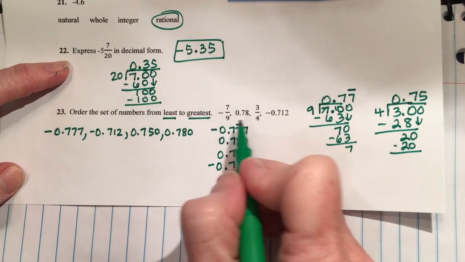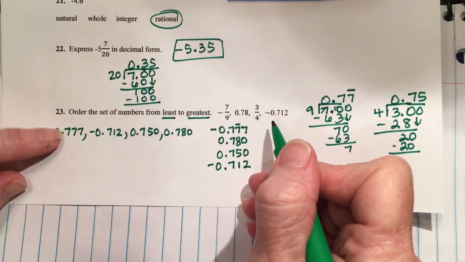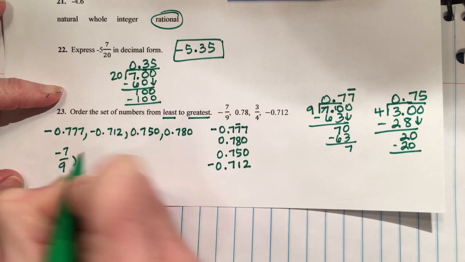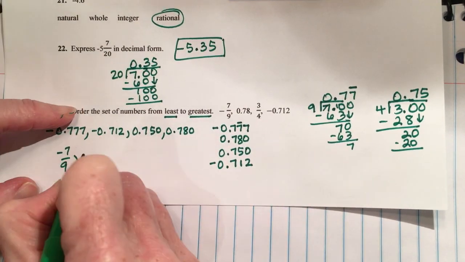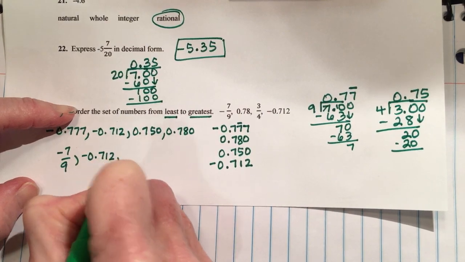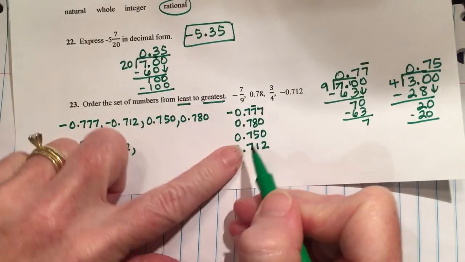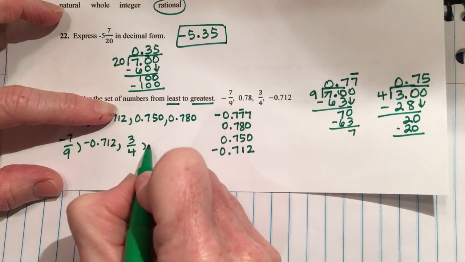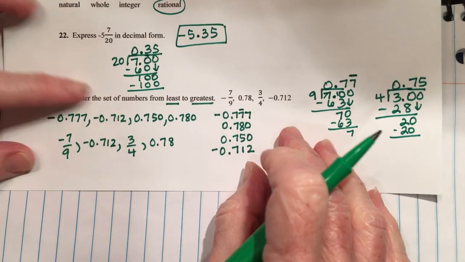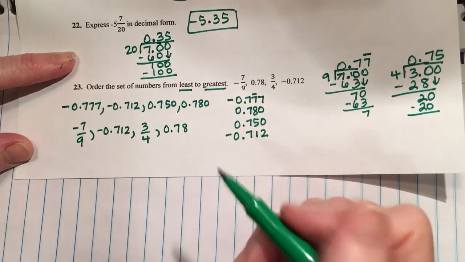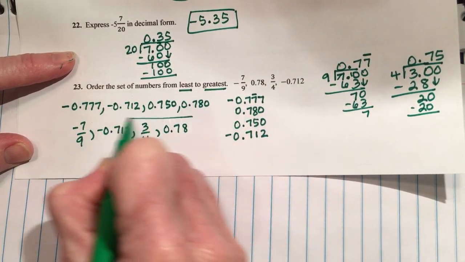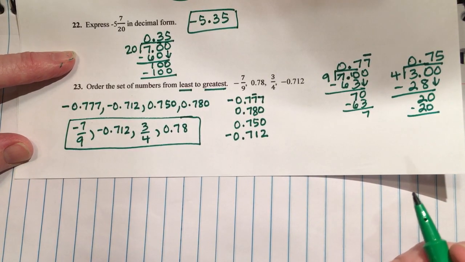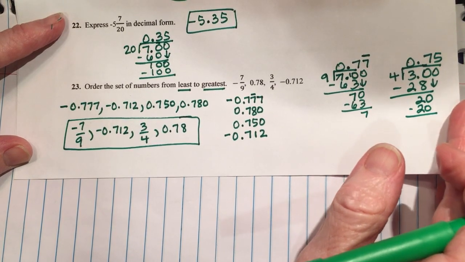All right, and the last thing I'm going to do is write this back in the original form. So 0.77 was negative, originally negative 7/9. Negative 0.712, that's what it started as, so I will leave it like that. 0.75 was originally 3/4. And 0.780 was really just 0.78. So you want to make sure you know how to rewrite those. Even though there's nothing wrong with this, you're most likely to see this as an answer on a test. All right, so good luck on your test, and I will see you soon.